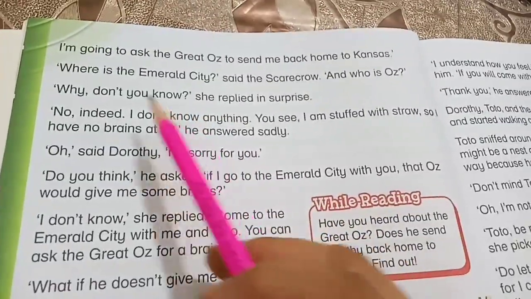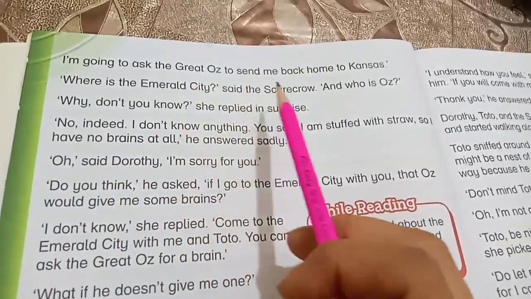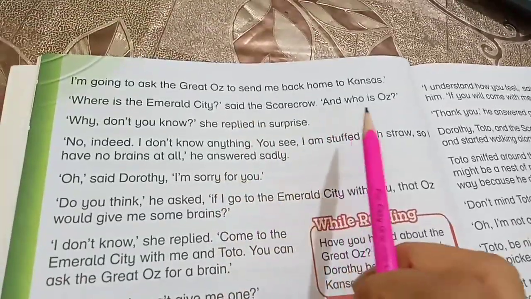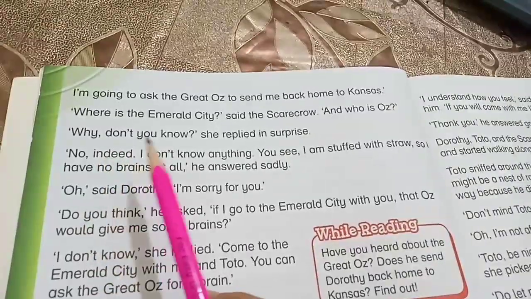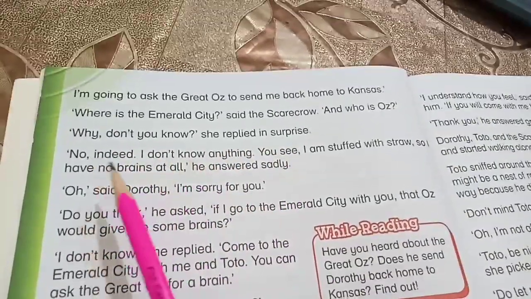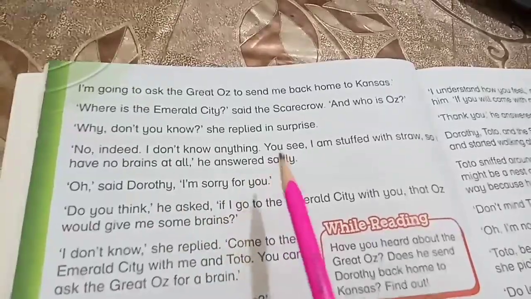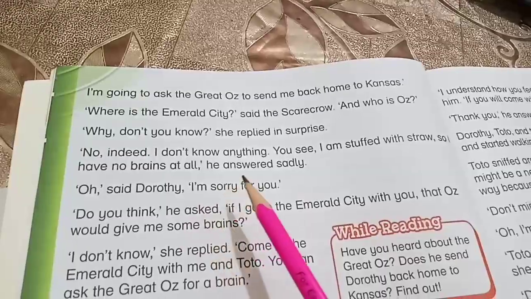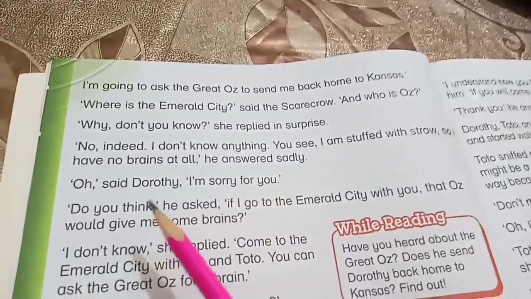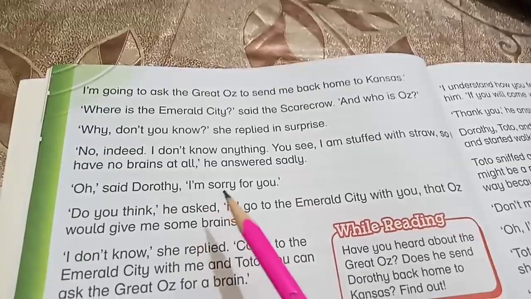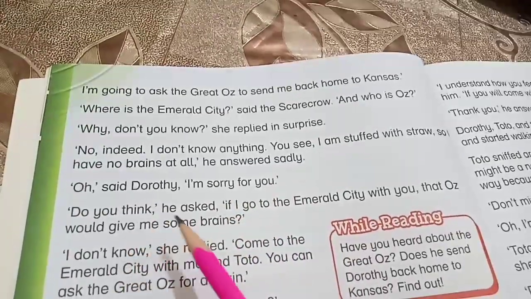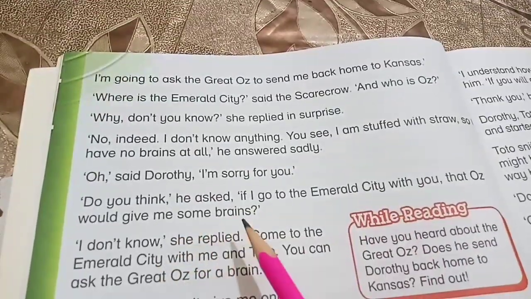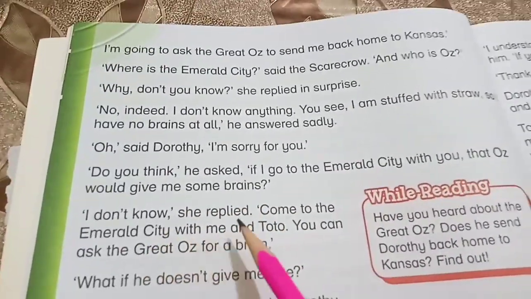Here she tells that she is going to ask the Great Oz to send her back home to Kansas. "Where is the Emerald City?" said the Scarecrow. "And who is Oz?" "Why, don't you know?" she replied in surprise. "No, indeed. I don't know anything. You see, I'm stuffed with straw, so I have no brain at all," he answered sadly. "Oh," said Dorothy, "I'm sorry for you." "Do you think," he asked, "if I go to the Emerald City with you, that Oz would give me some brains?" "I don't know," she replied.